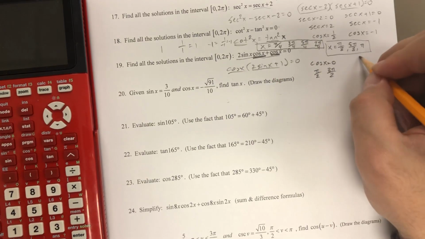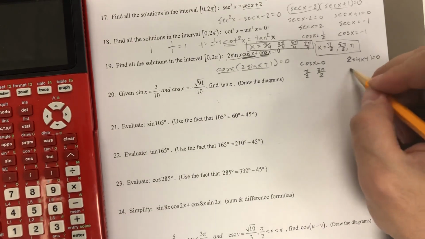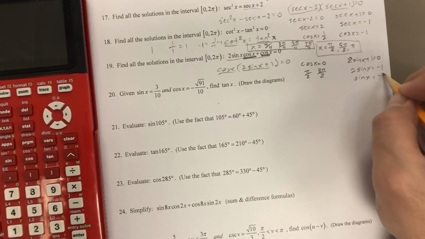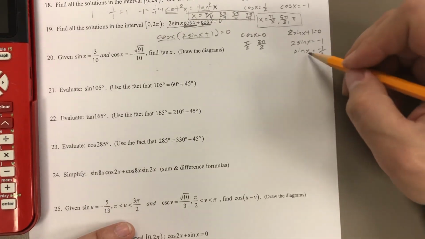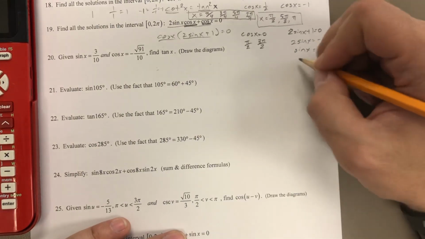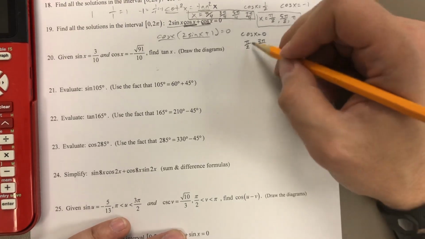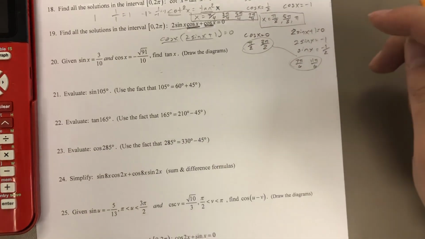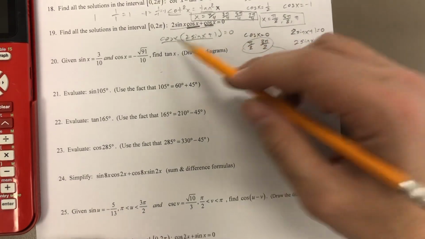And then the other one that I get is 2 times the sine of x plus 1 equals 0. I'd subtract 1, so 2 sine of x equals negative 1, and then divide by 2. So sine of x is equal to negative 1 over 2. I need to find angles that have a sine that's negative 1 over 2. If you look on your unit circle, you can find those pretty easily. That's going to be 7 pi over 6, and then also 11 pi over 6. So all 4 of these are your solutions together for number 19. Just those 4 answers would work from 0 to 2 pi.